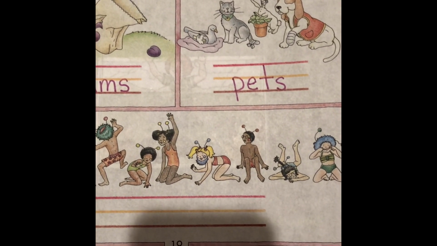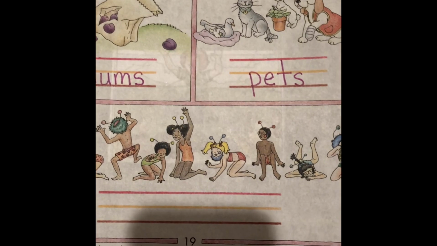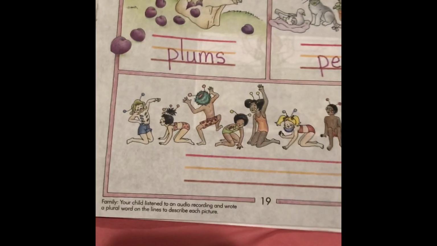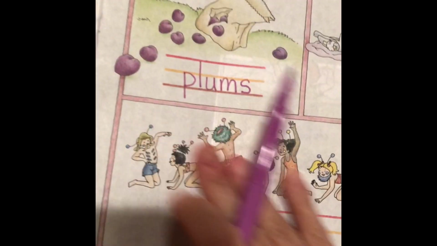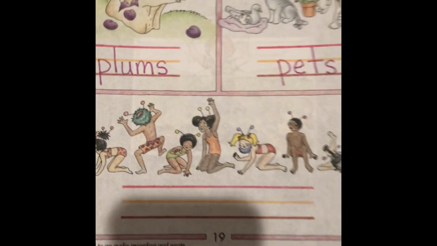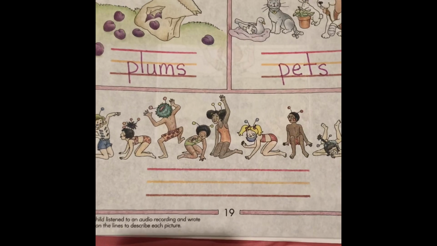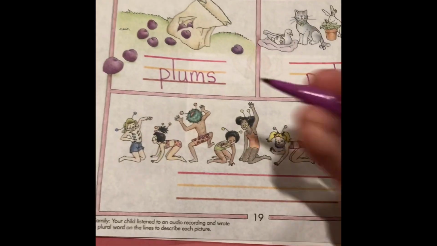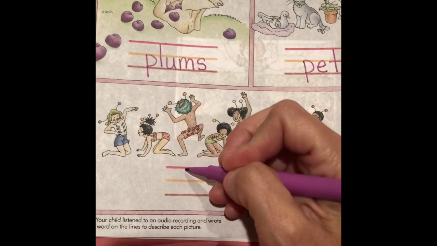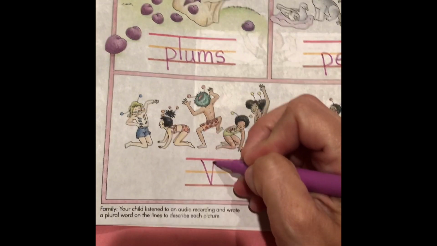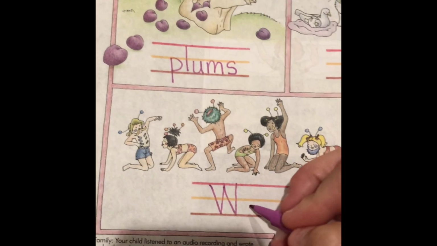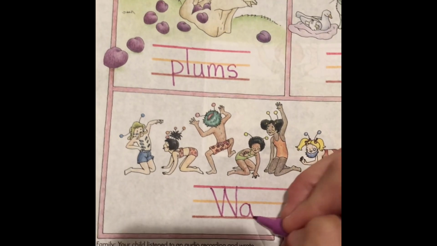Wag-wags. Write wag-wags on the lines under the picture. All right, wag-wags. Now remember, that's the name of something. So are we going to make it an uppercase W or a lowercase W? An uppercase. Good. So big W. Wag. Good.